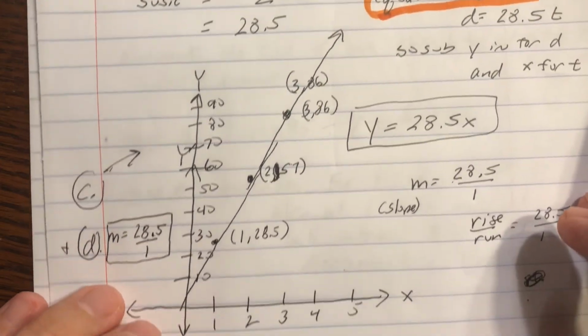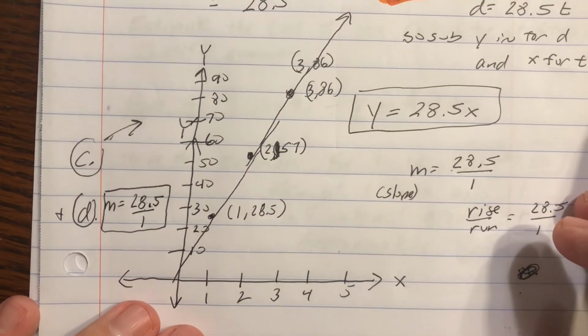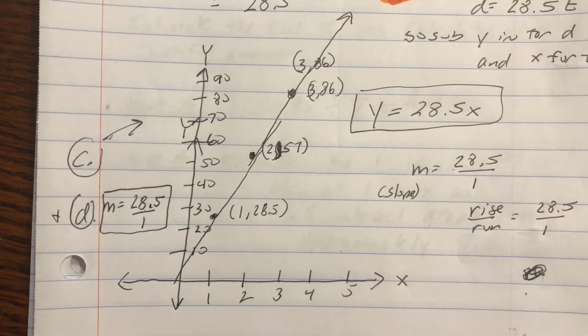Now, I did a quick sketch of that just so you understand how to do it. You see on my X-axis, I'm counting by ones. Because when we write the equation, 28.5 is the rate she's driving at. That's your slope. Remember your mathematical definition of slope. Slope is a rate of change. Since her rate is 28.5 over 1, remember on the formula, the 28.5 is your change in your Y variable, and the 1 is your change in X.